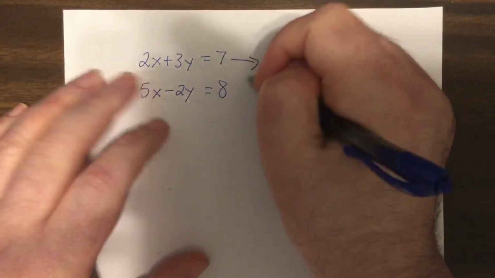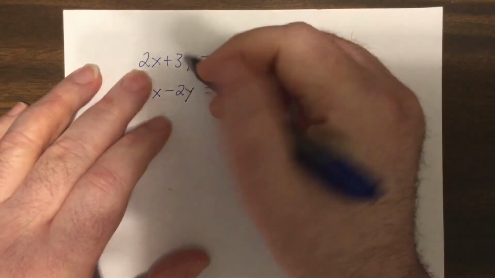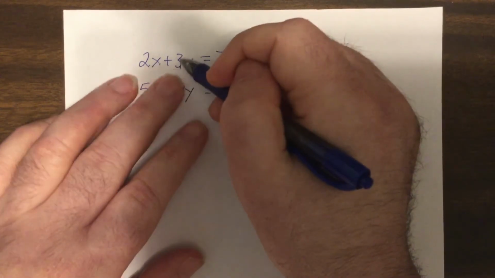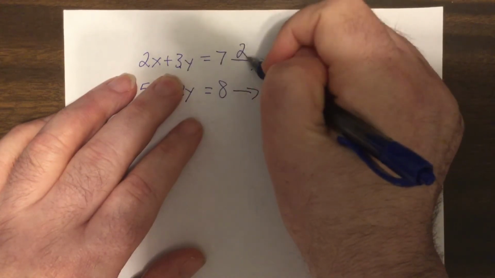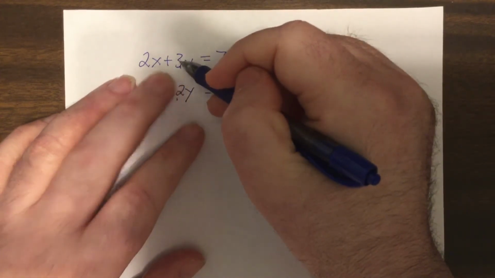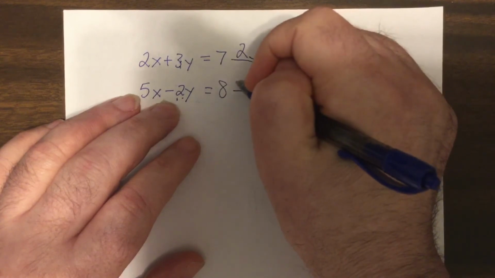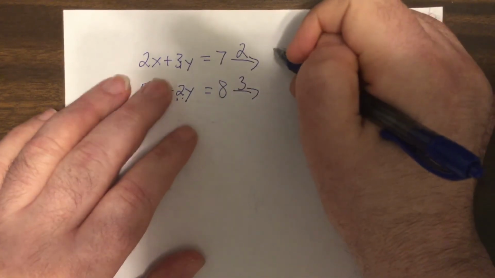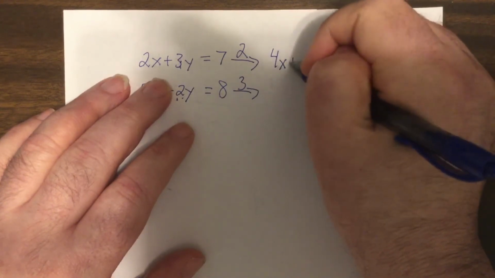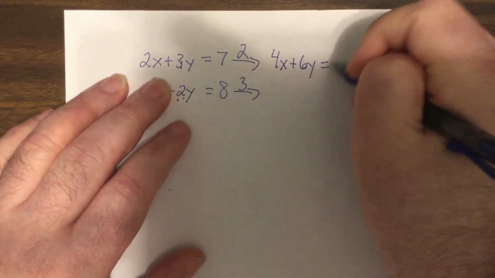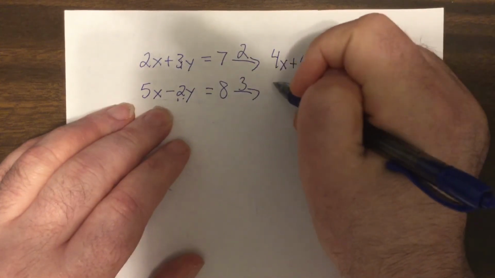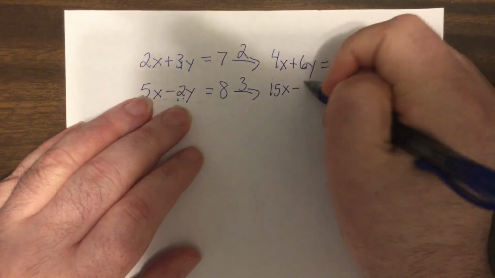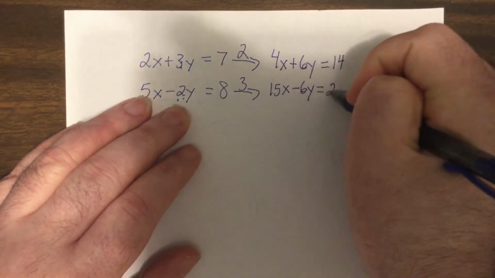Okay, I like to do smaller numbers. So here you got 3y minus 2y. So I'm going to multiply this equation by 2. So this would be 6y. This one by 3, this would be minus 6y. So 4x plus 6y equals 14. 15x minus 6y equals 24.